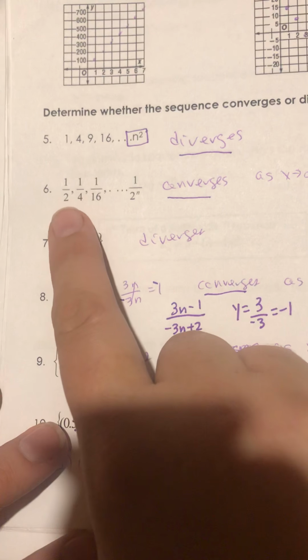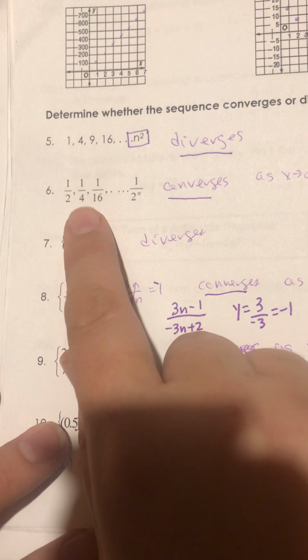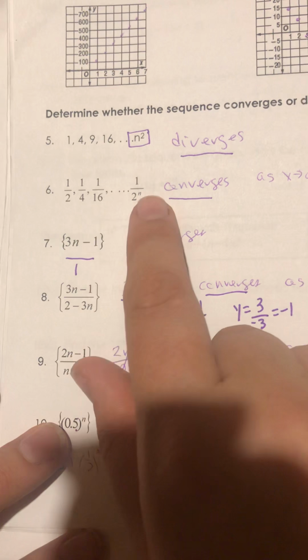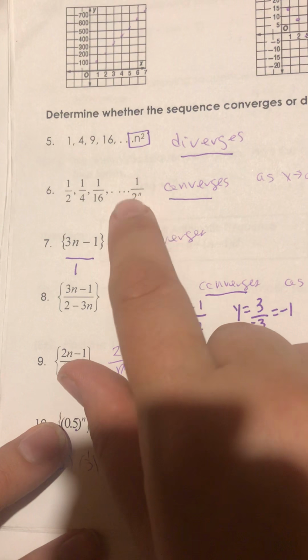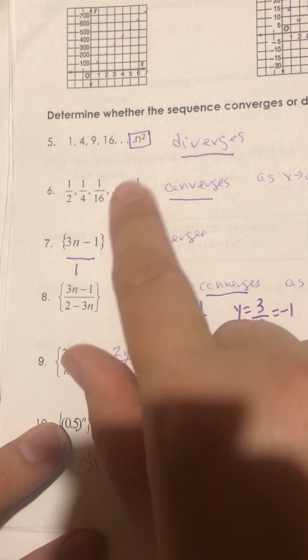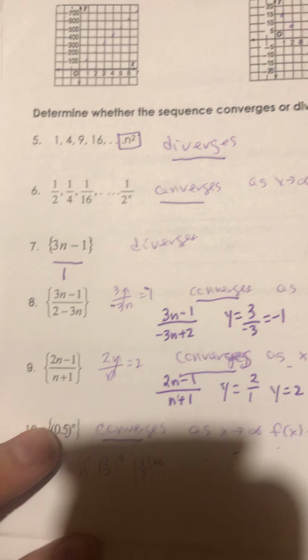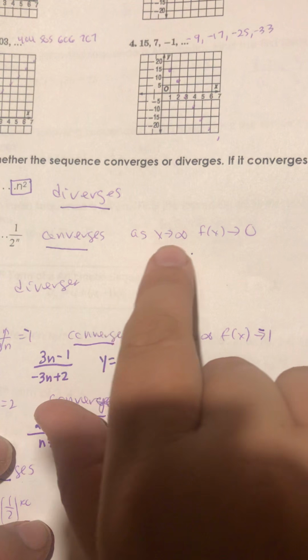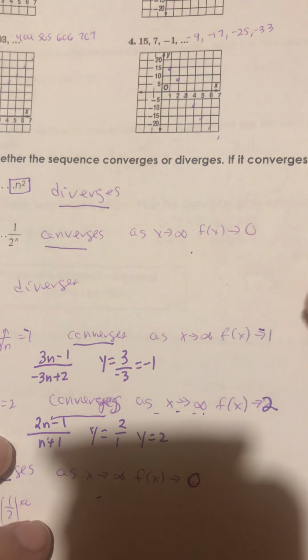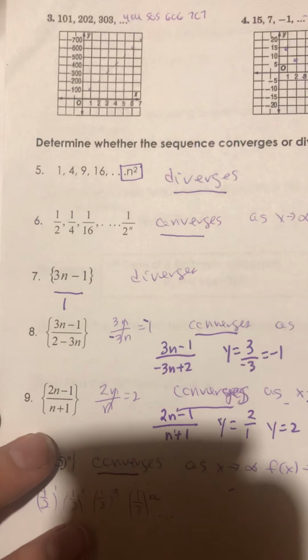1/2, 1/4, 1/16. It's getting smaller and smaller and smaller. The function rule is 1 over 2 to the n. So if we plug in 1 over 2 to the 1,000 power, this is a teeny tiny fraction, so it's getting closer and closer to 0. So this converges, and in end behavior notation, as x approaches infinity, f of x approaches 0. So we just look at that right end behavior.